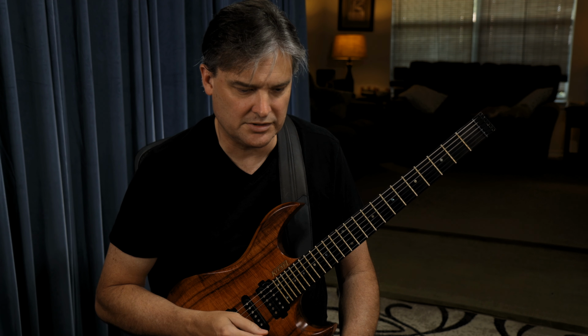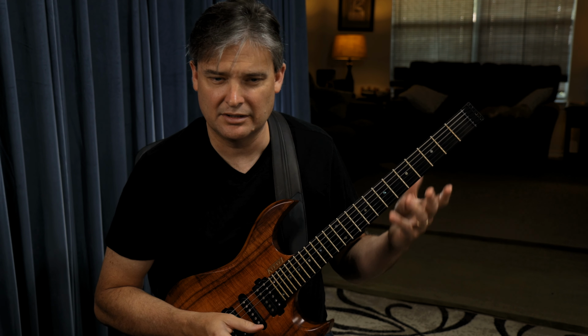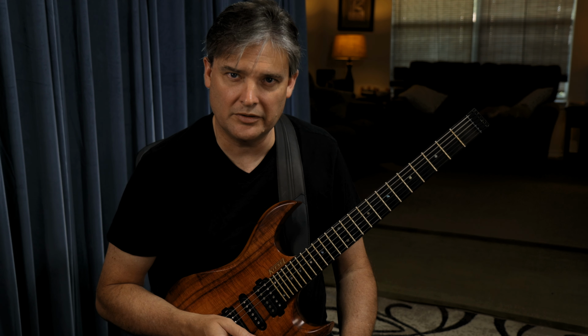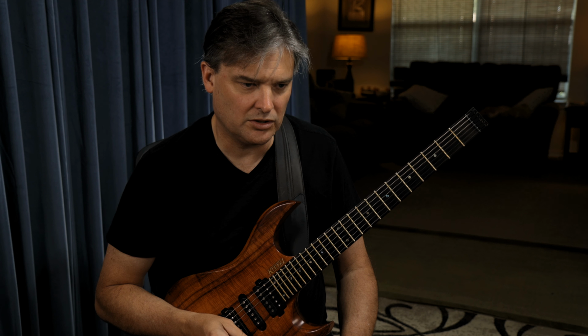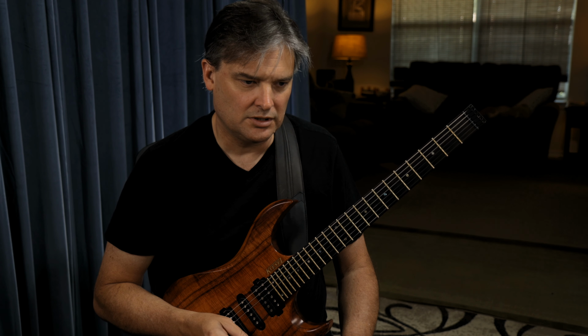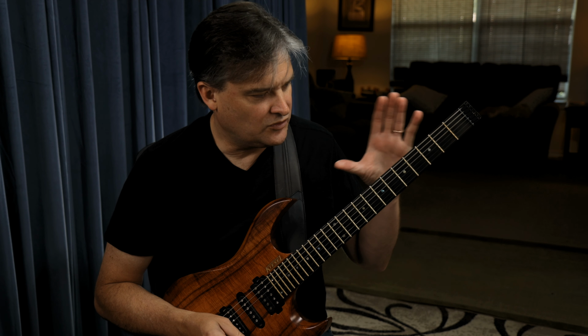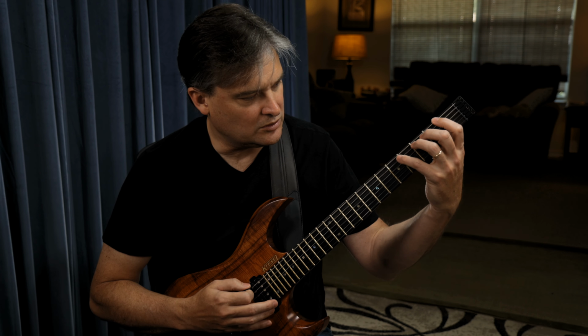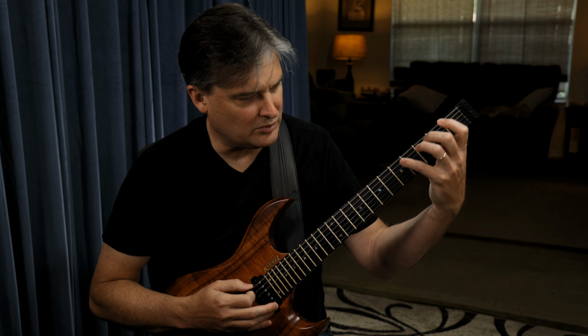Once you start practicing these things and you start getting a broader view of the neck, I would encourage you to try different things. You'll see a broad scope of the neck light up. I'll give you some ideas here.